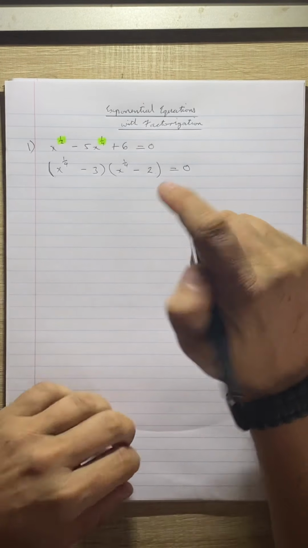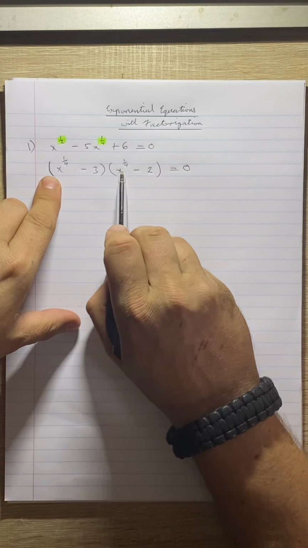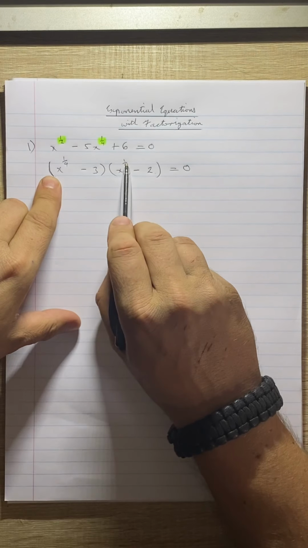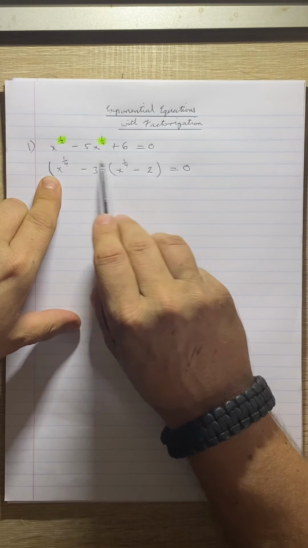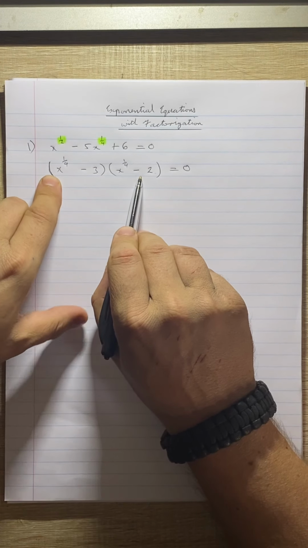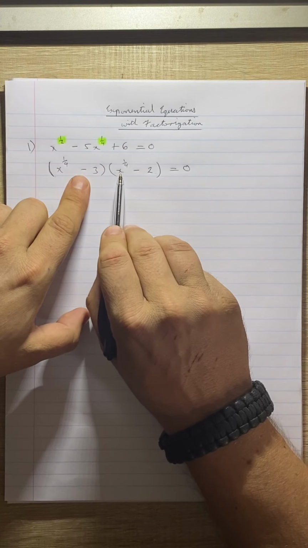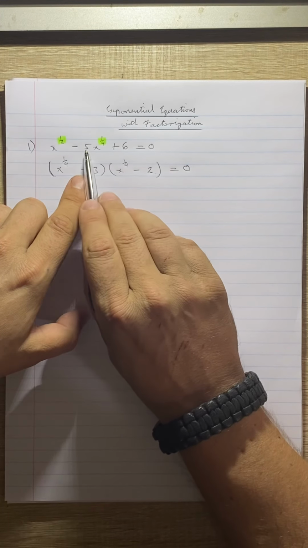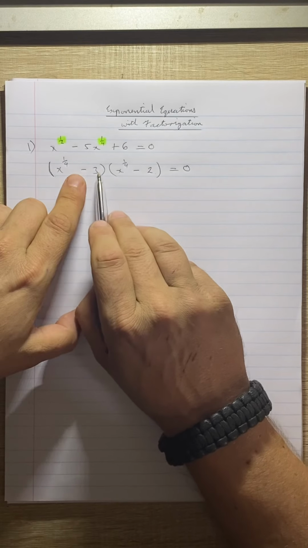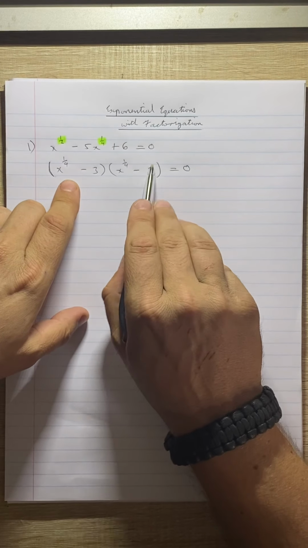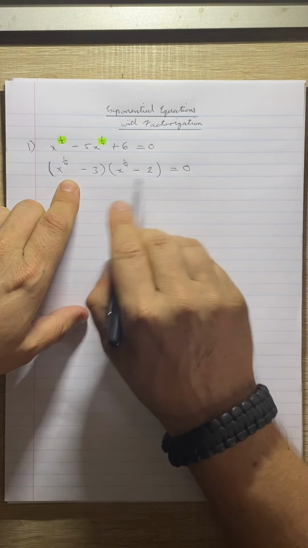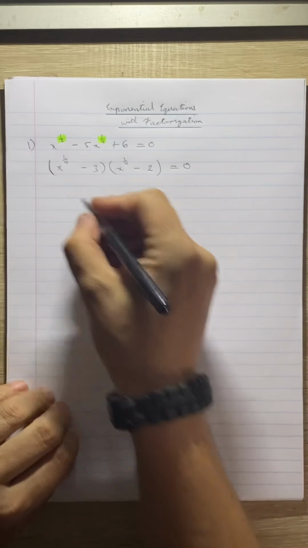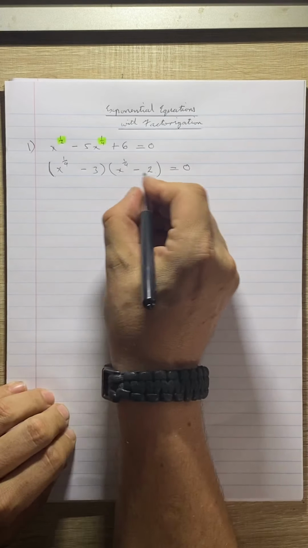You can check if you've gone wrong. That times that, we add the exponents, so we get x to the half. That times that gives minus 2x to the quarter. That times that gives minus 3x to the quarter, so minus 2x to the quarter minus 3x to the quarter gives minus 5x to the quarter. Then minus 3 times minus 2 is minus 6. So we factorize correctly. The next thing I'm going to do is solve for each one of these separately.